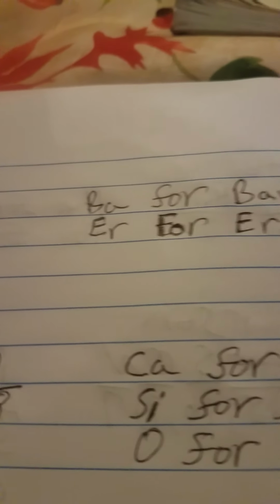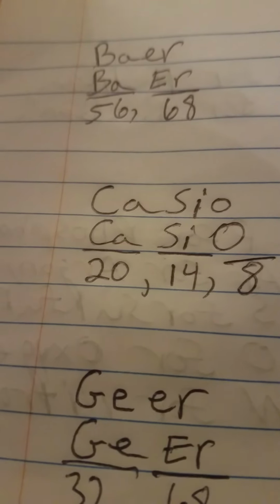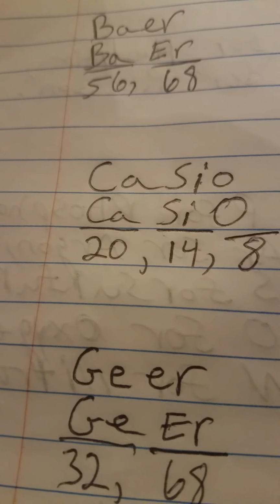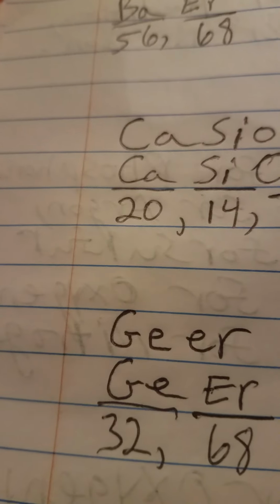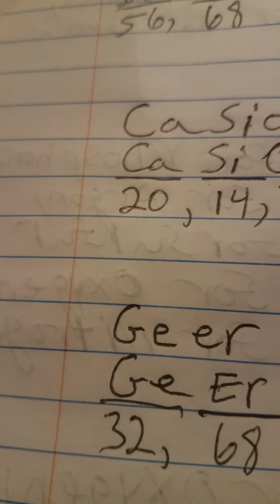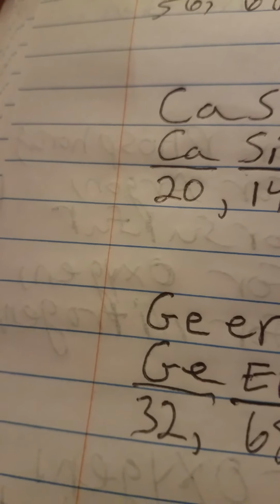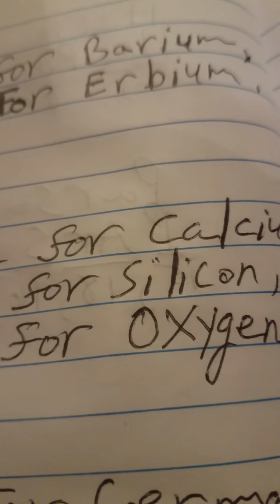See it? Then you've got Casio, capital C-A-S-I-O. We have the chemical symbol of capital C and a small a, which is for calcium, with an atomic number of 20. Calcium is spelled capital C-A-L-C-I-U-M. You got it? And that's 20.